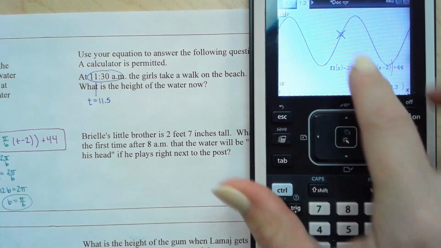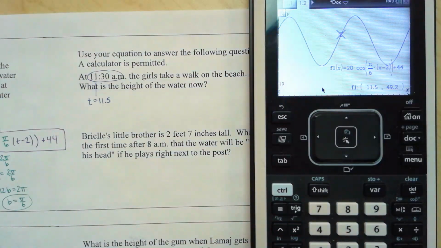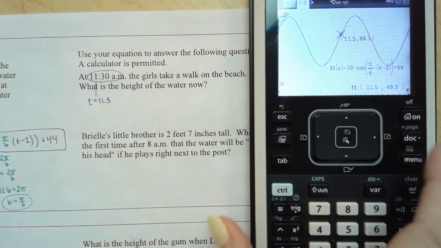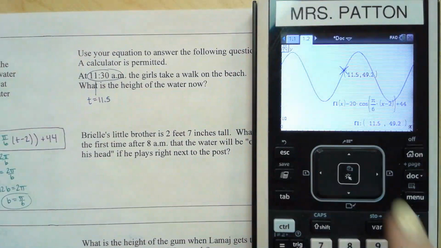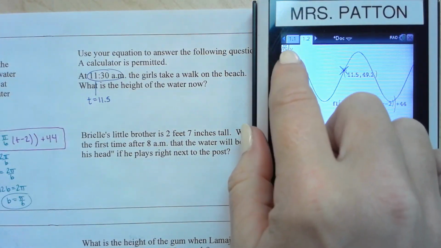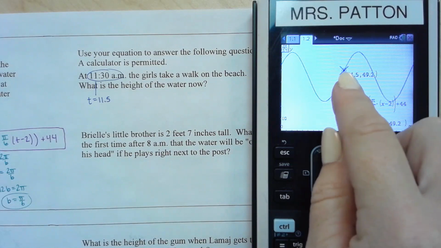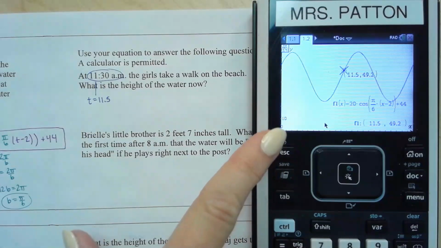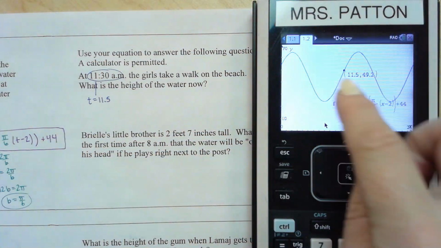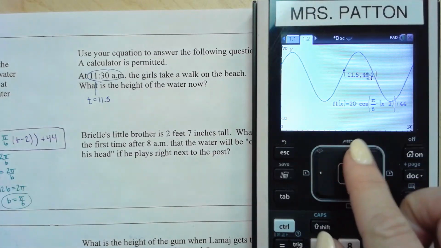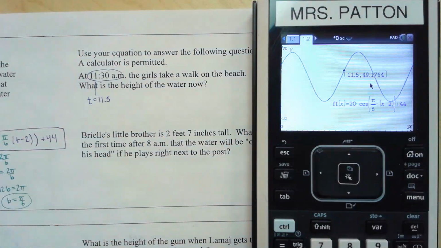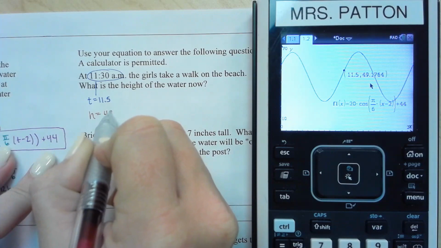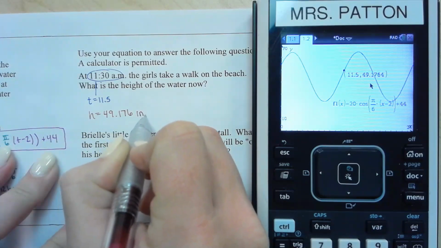Now, it's still in blue. We're still tracing on the graph. The first thing I'm going to do is hit enter. And watch what happens when I hit enter. It pastes that point onto my screen. Now, if I want to find more decimals or do something else, you can see this little square up here is this tracing app, and you can see those little crosshairs are still there. I want to be done tracing. And so to quit this application, I'm going to hit the escape button. And so notice that's gone, the crosshairs are gone, but that point is still there. And that allows me to now go in and hit that plus sign for more digits. So when time is 11.5, the y value or the height is 49.176.